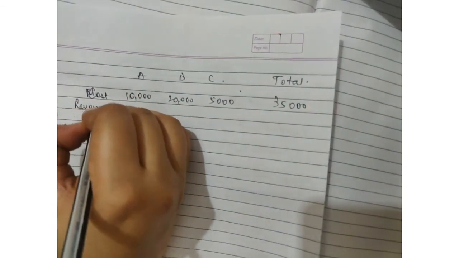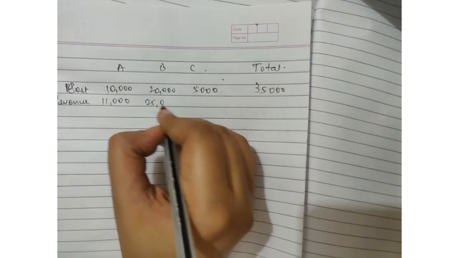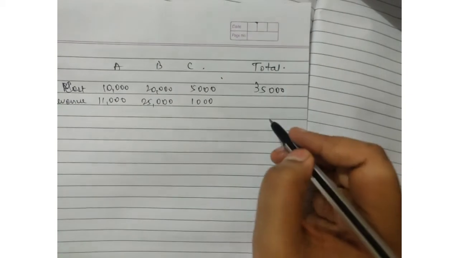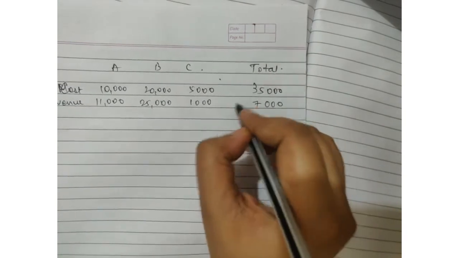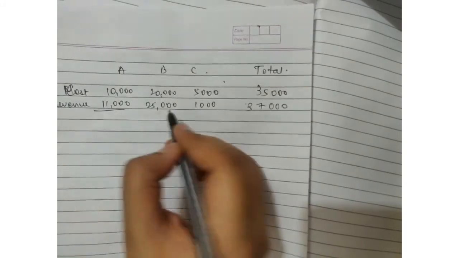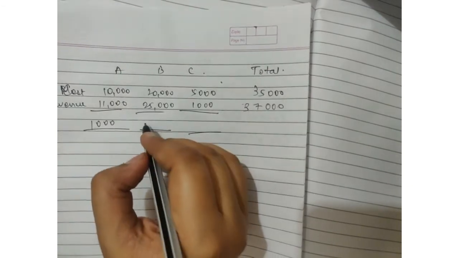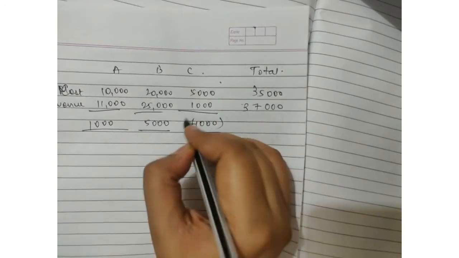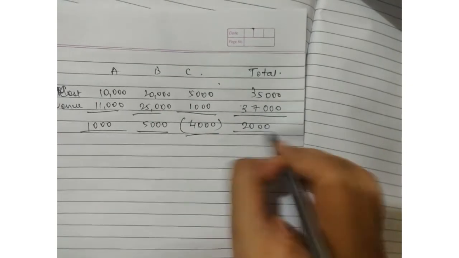The total revenue from A is say 11,000, from B it's 25,000, and from C it's 1,000. So the total revenue for the firm is 37,000. If we see the individual profit and loss of the products, we have a profit in product A and B, but a loss of 4,000 in product C, giving us a total profit of 2,000.